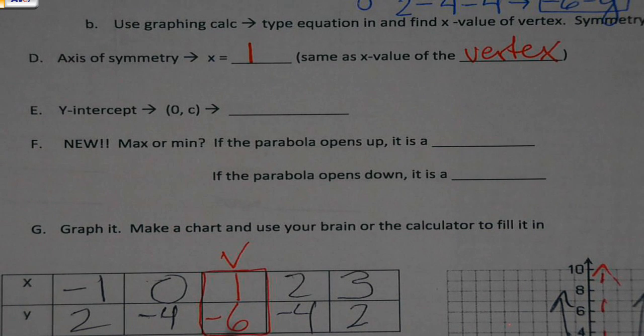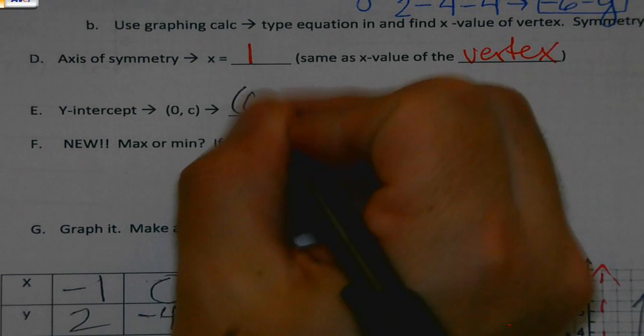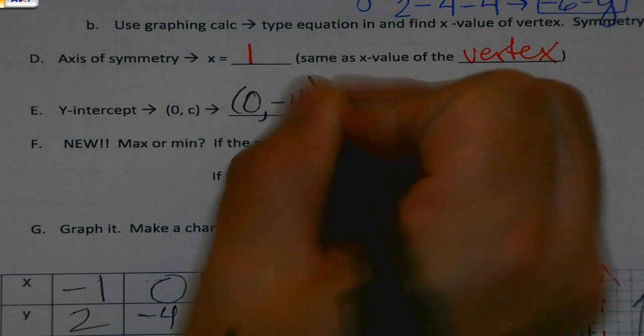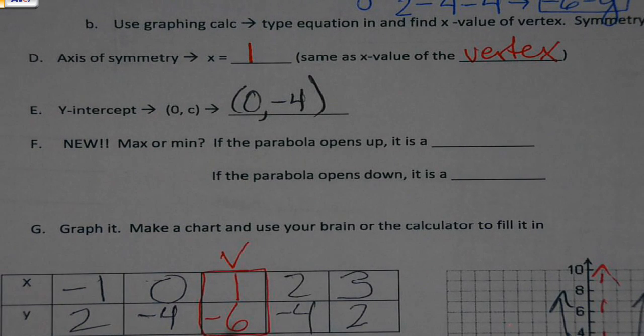Okay? I also, from the equation, can get my y-intercept if that's something that's helpful. And that's just 0 and whatever my c value is. So up at the top, since our c value was -4, that's what my y-intercept would be. And you could see it also happened to fall into my chart as well. Now, here's the new part.